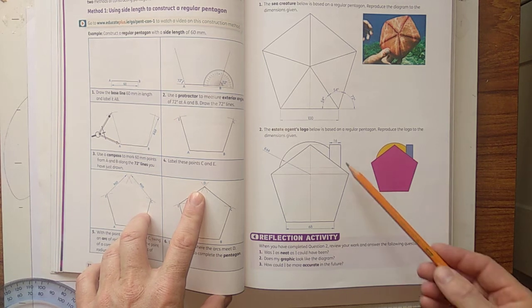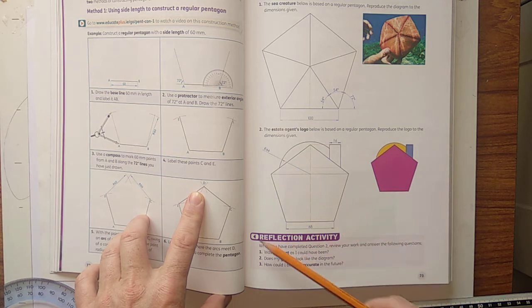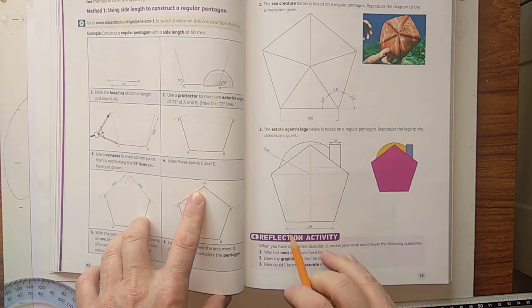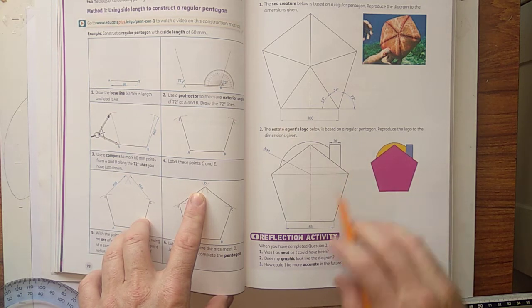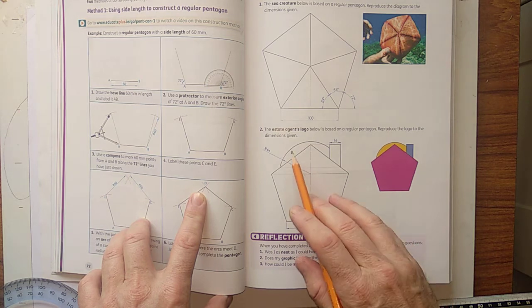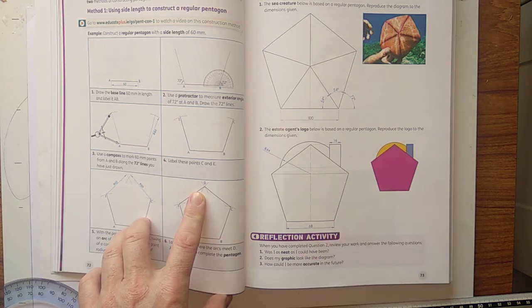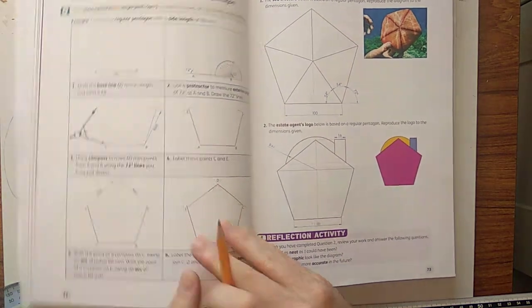Now we're going to try and draw this estate agent logo here on page 73 of your book, which is based on a pentagon. Very nicely, they've given us the side of the pentagon. We know it's a regular pentagon, so all the sides are the same length. First of all, we're going to draw this pentagon, and then we're going to worry about getting this little semicircle and rectangle popped in at the top there. So, drawing a pentagon.